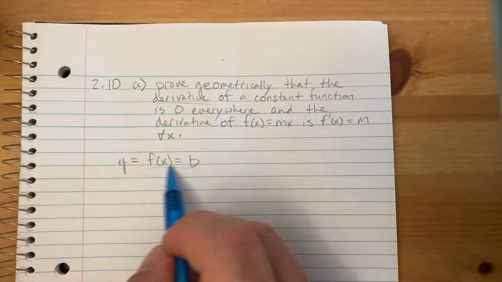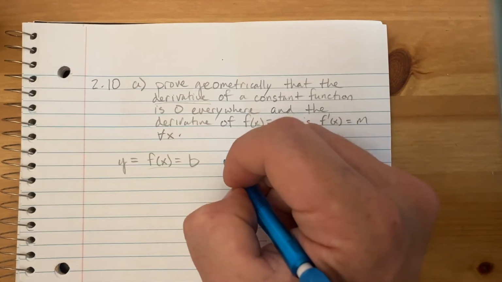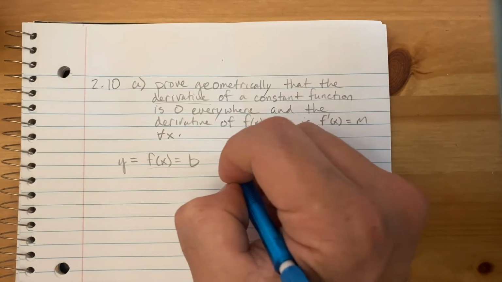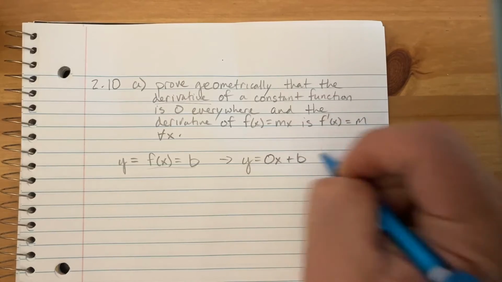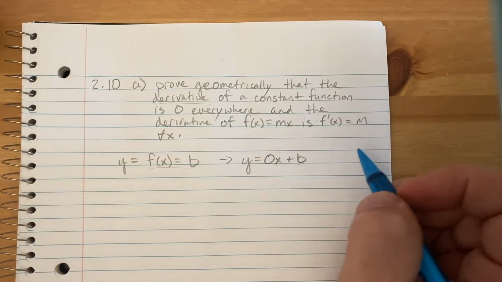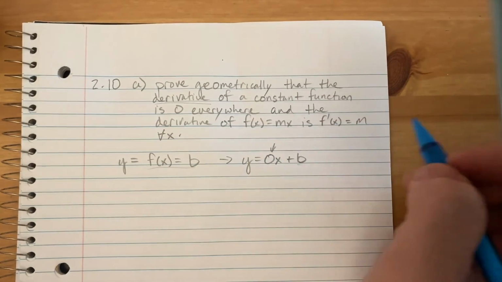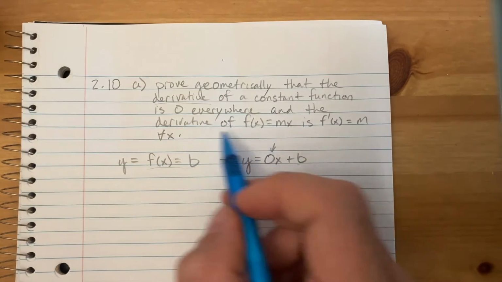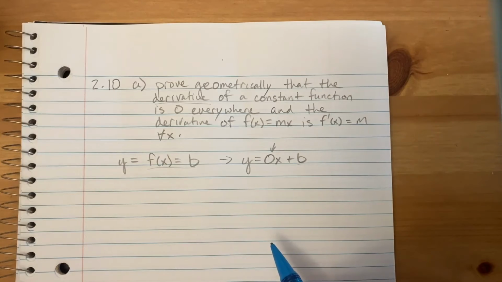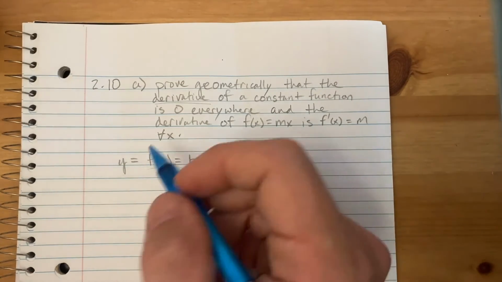And here, right, if this is the slope of a line, another way of writing this would be y equals 0x plus b for any constant b. And there's our slope, right? It's 0. And it doesn't matter what x is. That's everywhere, right? So that one's pretty straightforward.